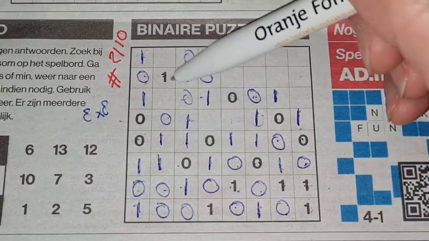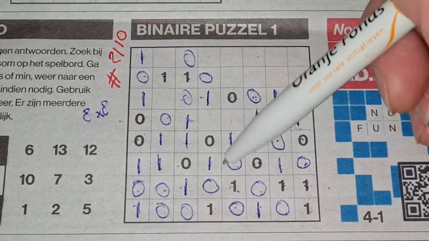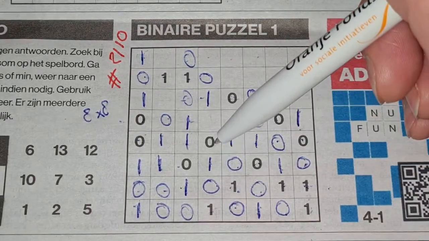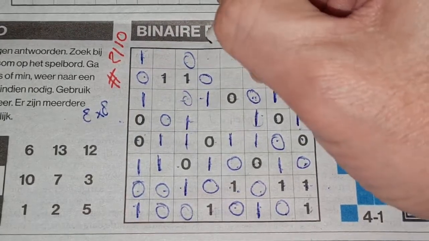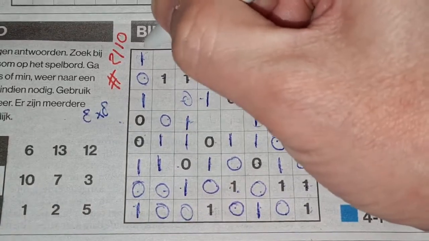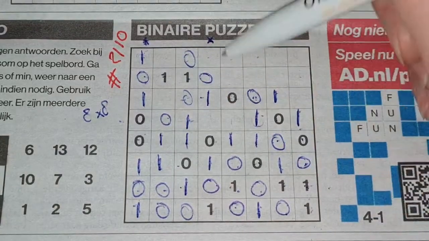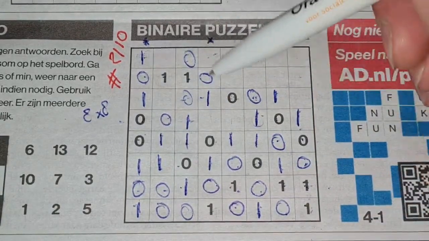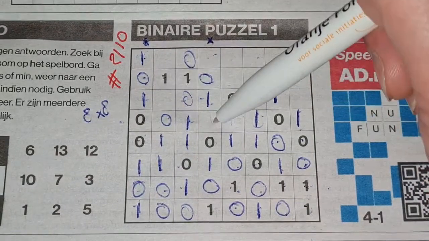Yeah. Do we? 1010. Yeah. The 4th column and the 1st column. Empty box. 0011. Empty box.